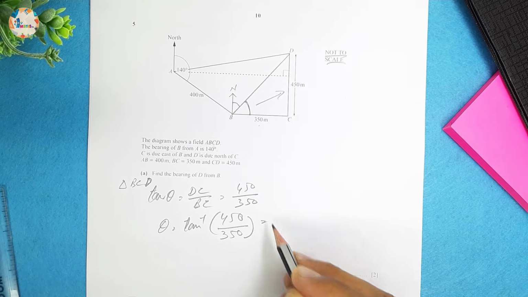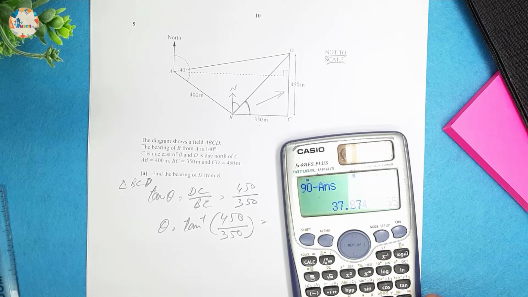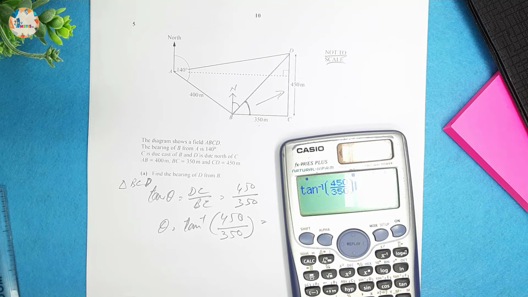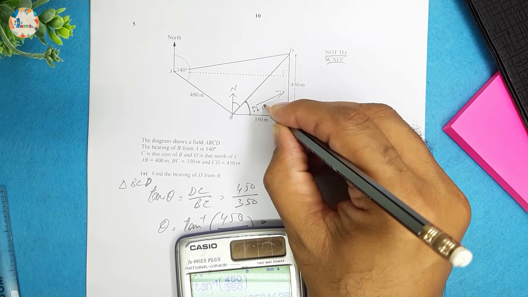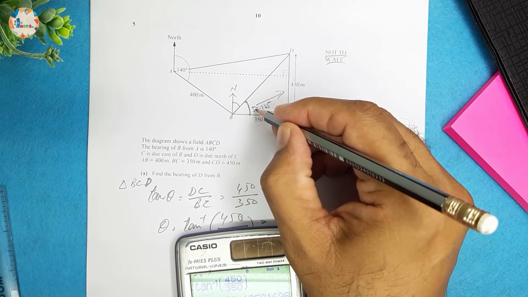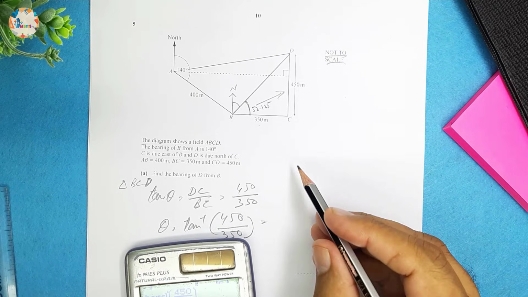We can calculate this, and it will be equal to 52.125. So this angle is 52.125.